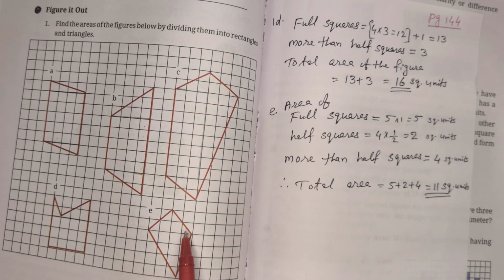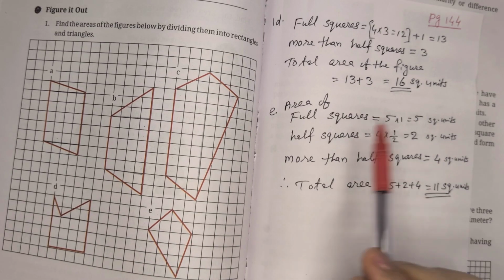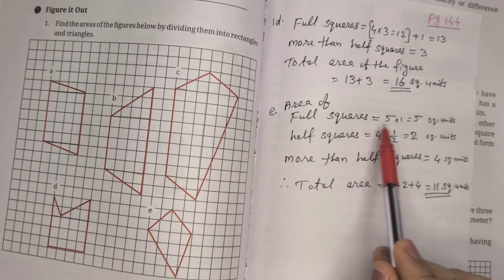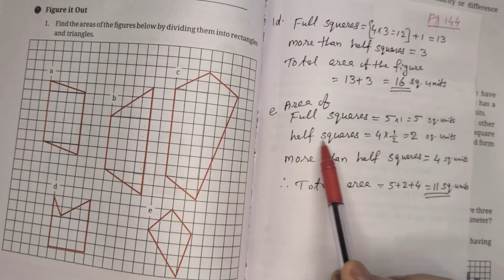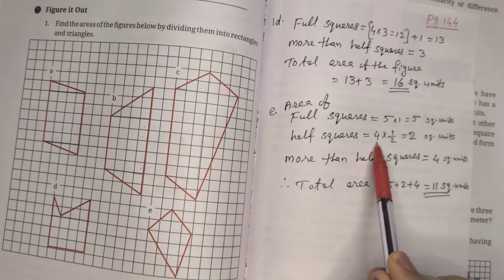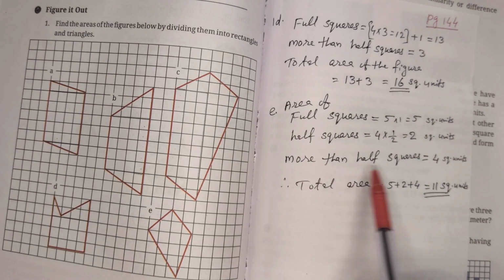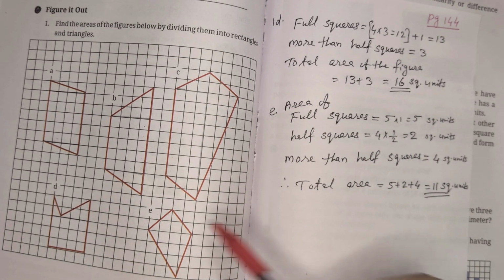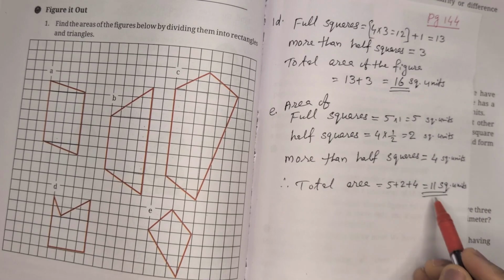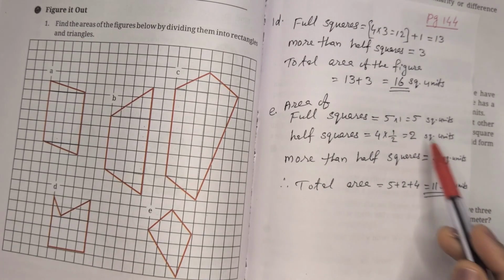Here we are not getting any rectangle, just one square, and here 1, 2 or more than that, better to count the full squares. So the area of full squares is coming 5. Then half squares we are getting 4. So 4 into half, that will come 2 square unit. More than half squares, 4 are there. So the total area is coming as 11 square unit. 5 plus 2 plus 4.